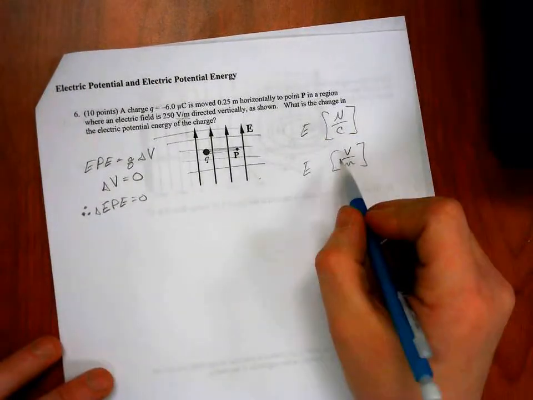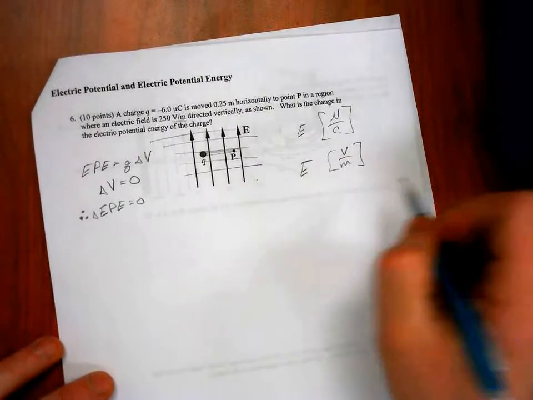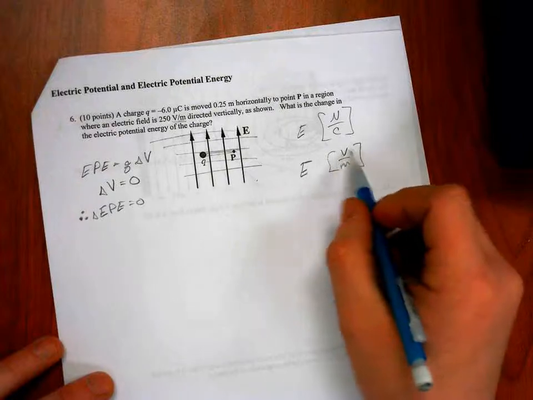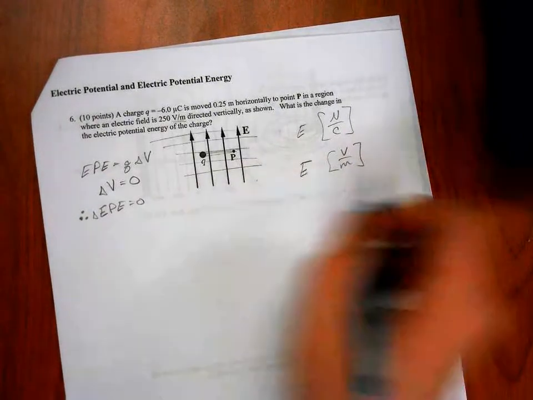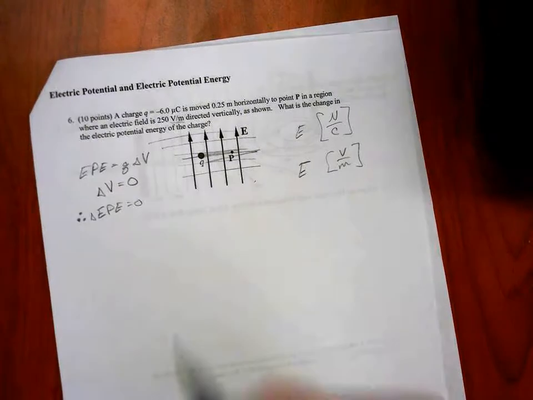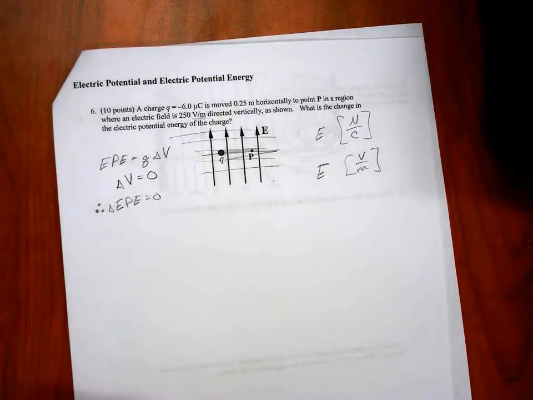So look at the units here of electric field. Well, this is a little bit different, but electric field says volts per meter. So if there's no change in the voltage, there's no electric field in this direction. If there's no electric field in that direction, there can't be a change in voltage in that direction, and there can't be a change in potential energy.